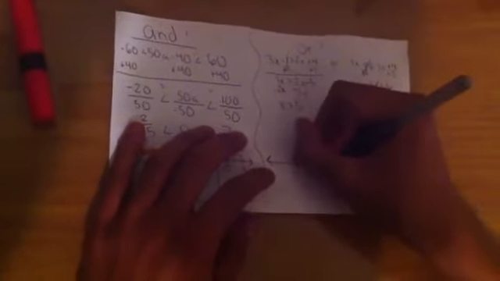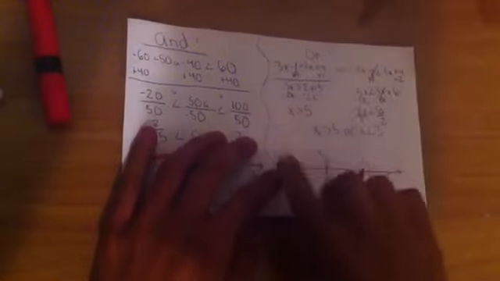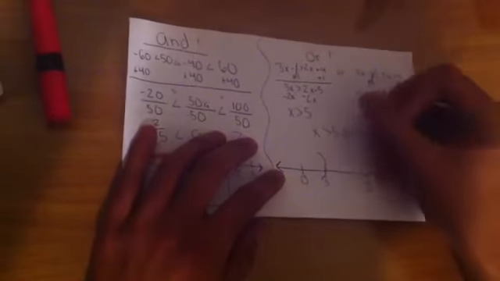Okay, now like I said, no line in the bottom, so it's parentheses, and it's an OR problem, so they're facing opposite directions, so 3 and 5.